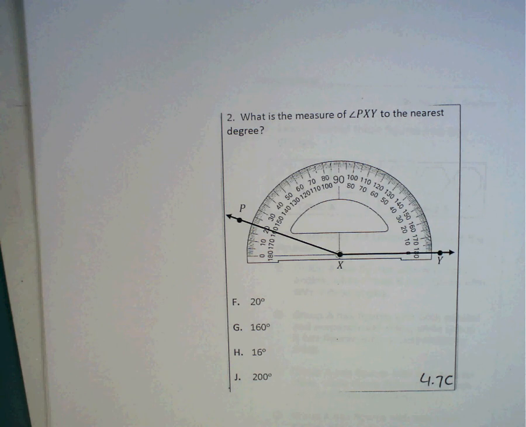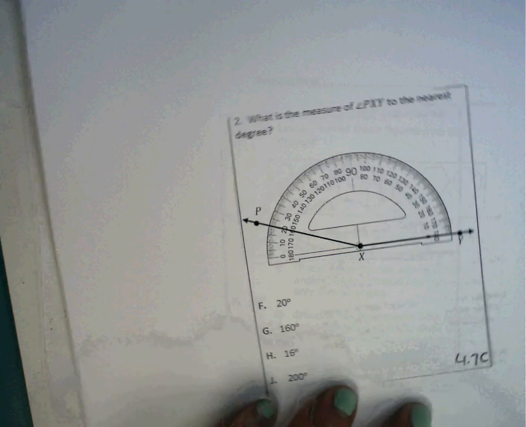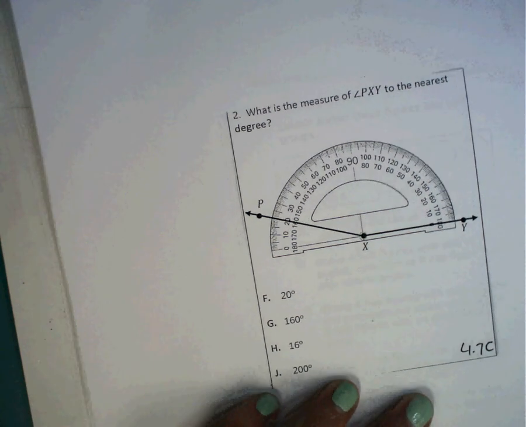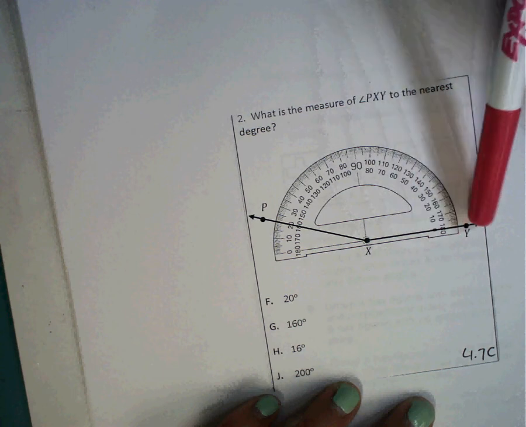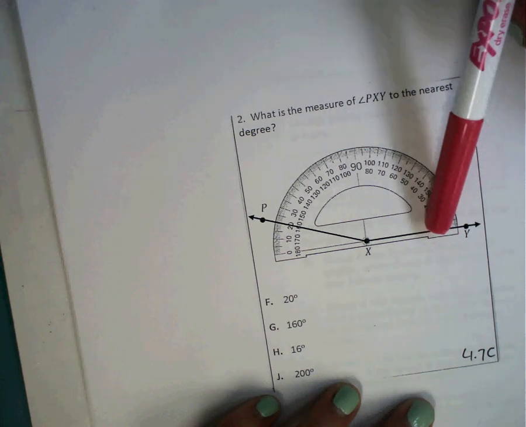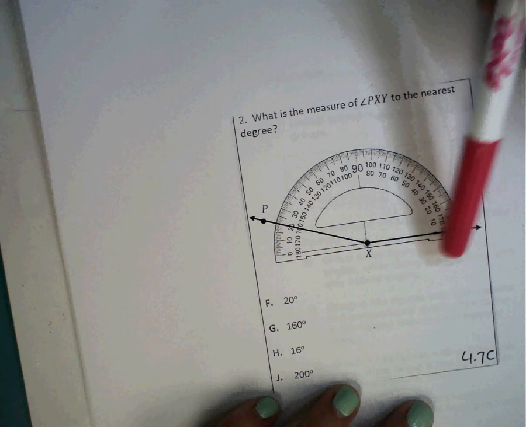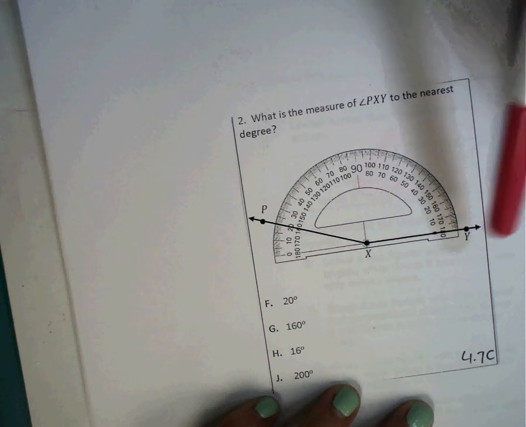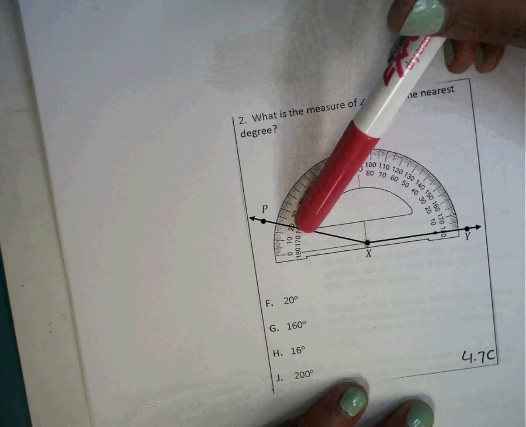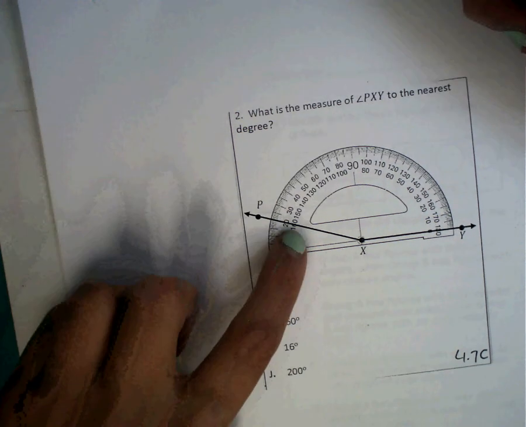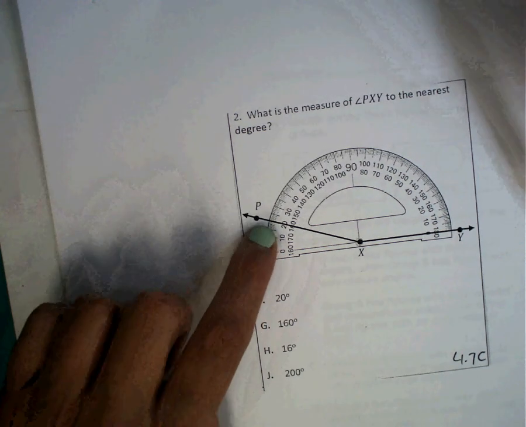All right. Next thing I need to look at is which side am I lined up on. I'm lined up on this side right here. So if I'm lined up on this side, then that means I'm using this 0 right here, which means I'm using those inside numbers. Well, if I'm using the inside numbers and I come all the way this way, I see that it's lined up with 160 degrees.